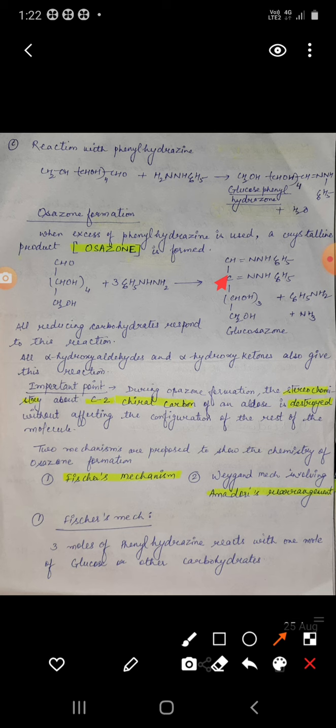Now as we can say, that carbon is no longer chiral, because it is forming an addition compound with phenylhydrazine and forming a double bond. So a double bond is forming, therefore its chirality is destroyed. So there is destruction of chirality, but the configuration of the rest of the molecule does not change. The molecule retains its configuration. Alright, this is a very important point from the stereochemical point of view.